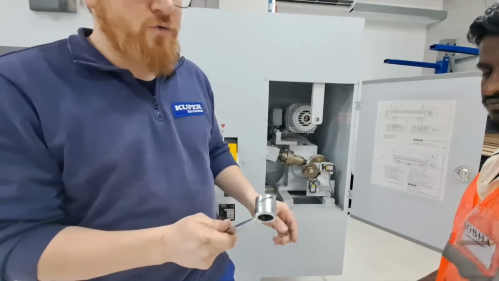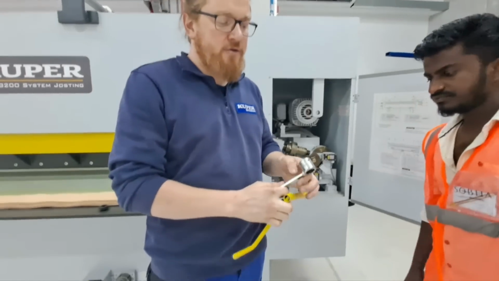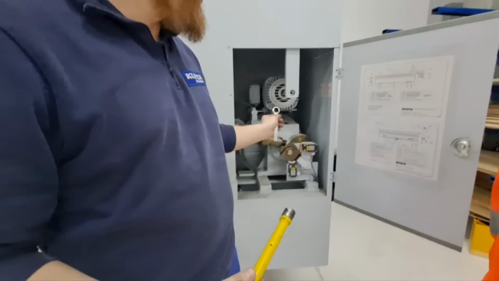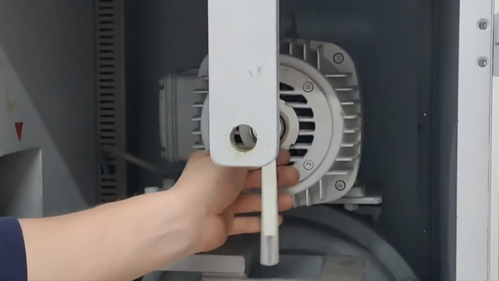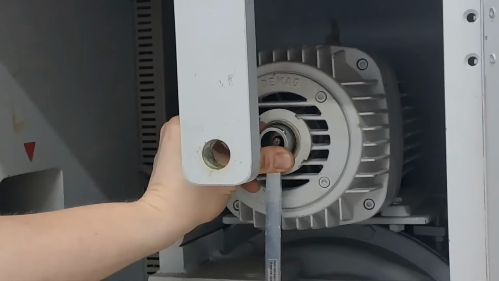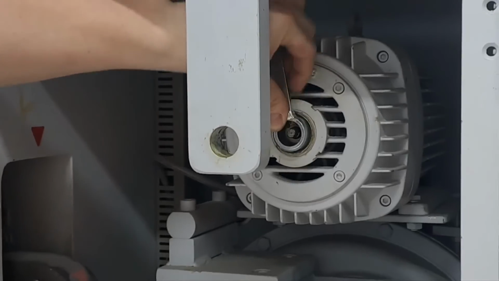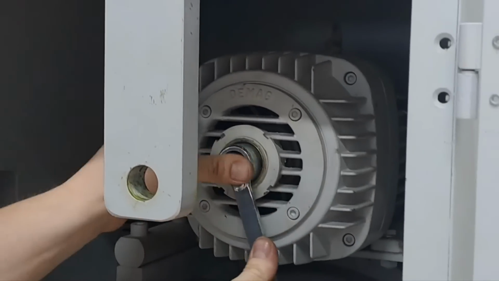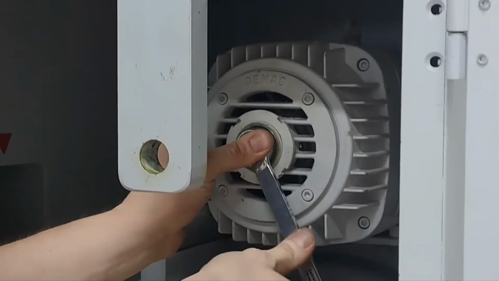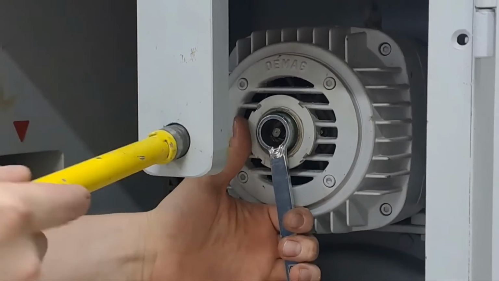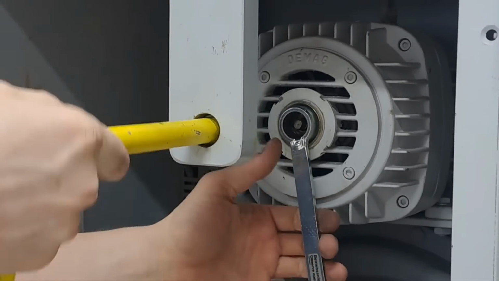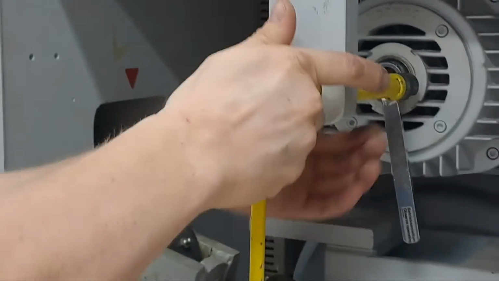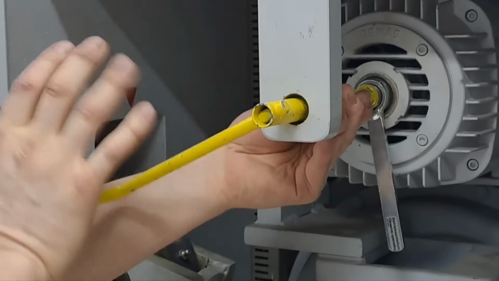We have a handle to release the brake and a handle to move the guillotine up and down. So if I put it in here, this one here is spring loaded, so we have to push it while we turn it.